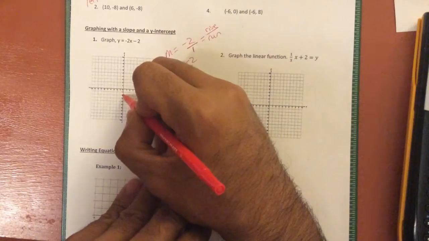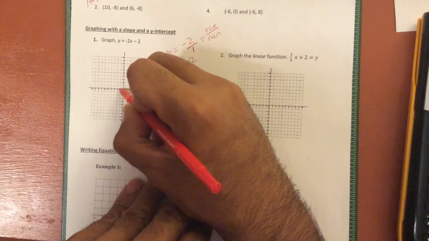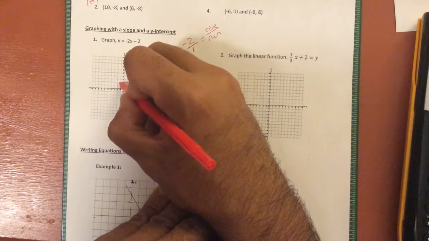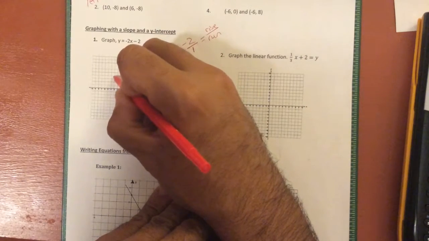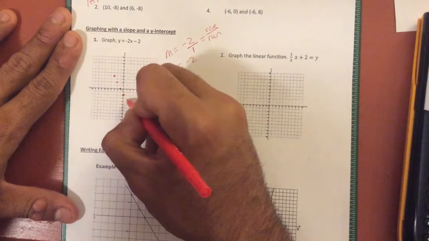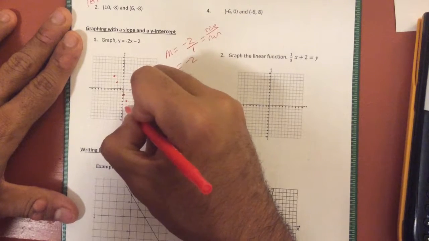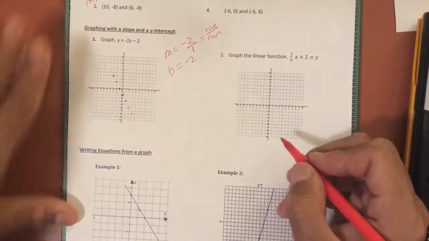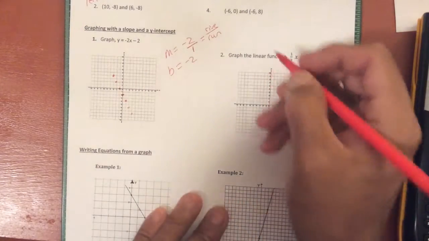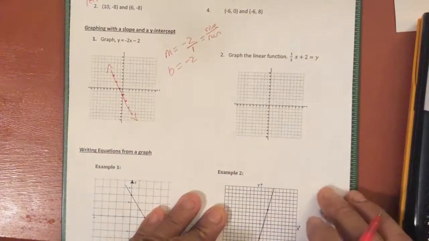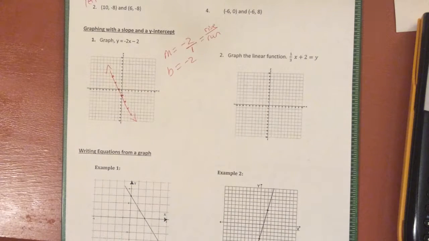So let's do a rise of 2, run of 1. And I went to the left because the negative numbers are to the left. Rise 2, run 1. Now if you wanted to go in the other direction, you drop 2 over 1, or up 2 over 1. And connect your dots. Put arrowheads on both ends to indicate that this linear function goes on forever. And there's your graph for that.